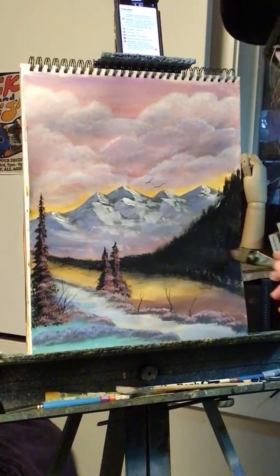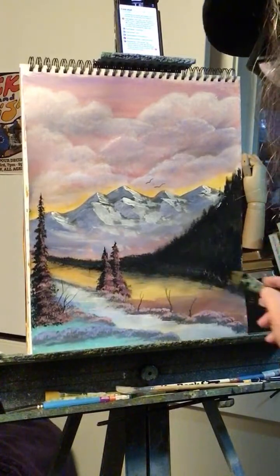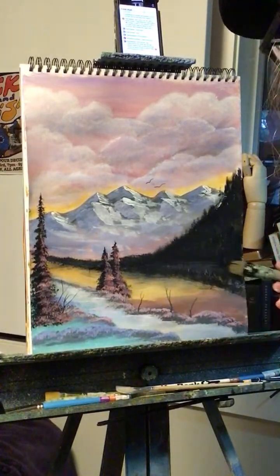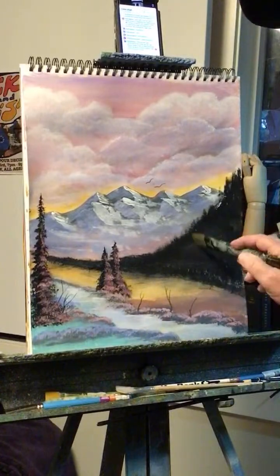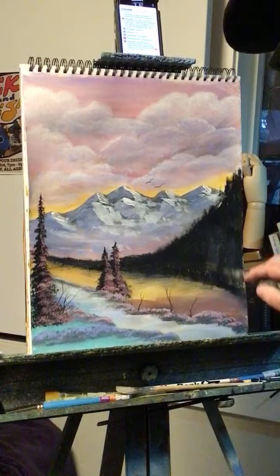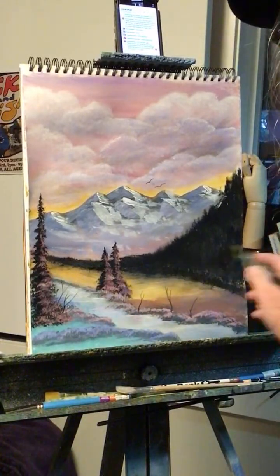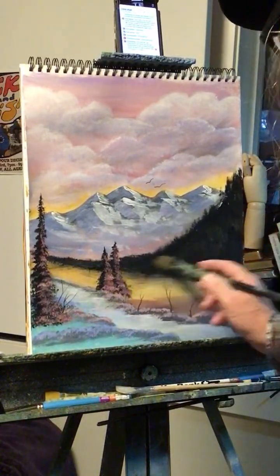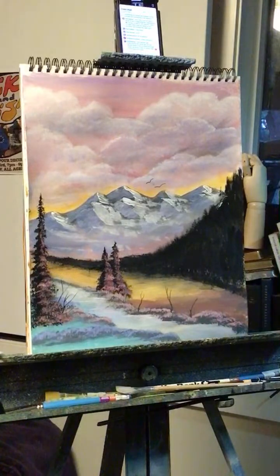It's a little light wash with a light color, just to get rid of the hardness of the dark color. I'll keep doing that till this gets really light. That worked.